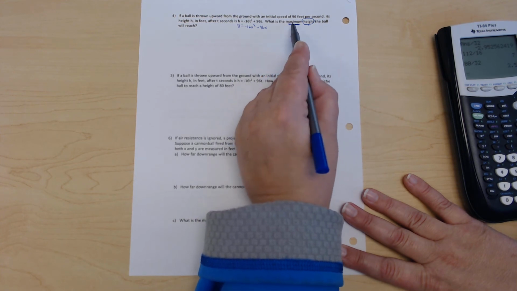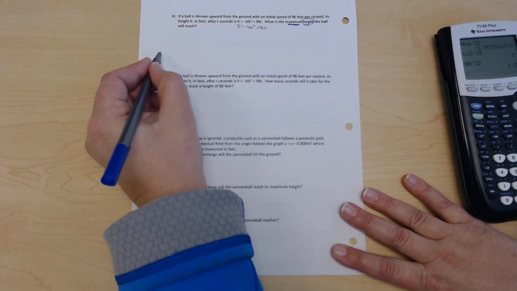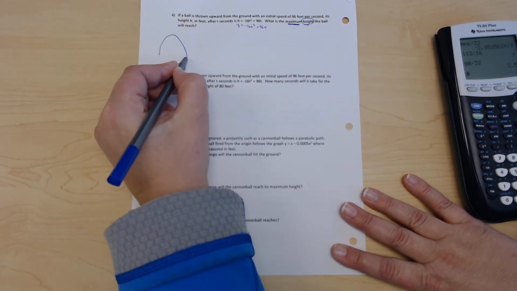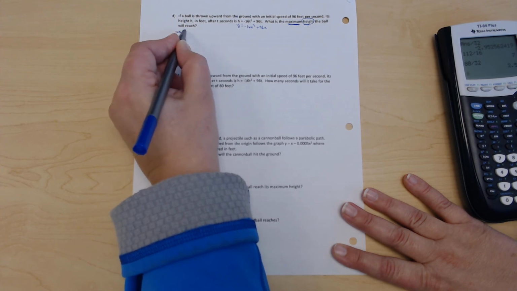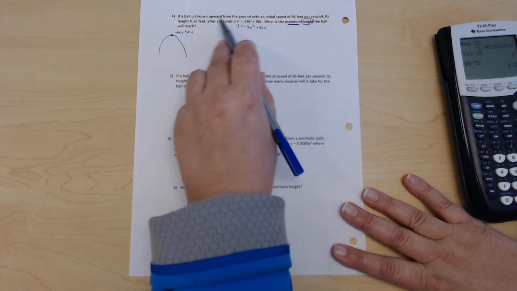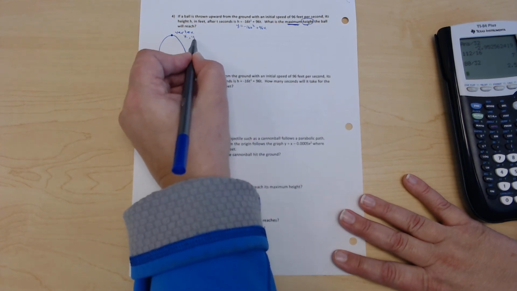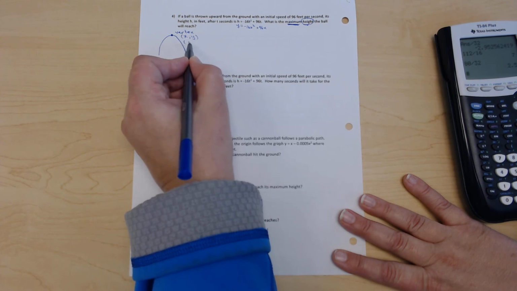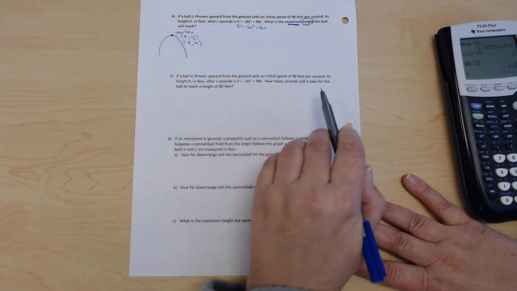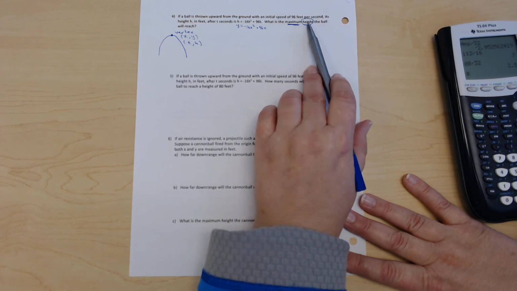If I'm talking about a maximum, I'm talking about the vertex. So it goes up, and then it comes down, and I want the maximum. That is the vertex. Maximum always goes with vertex. x comma y, or in this problem, it is t comma h. I'm looking for the height.